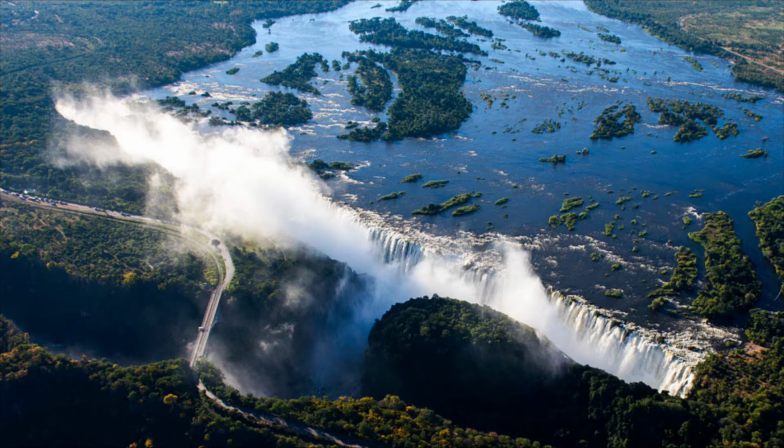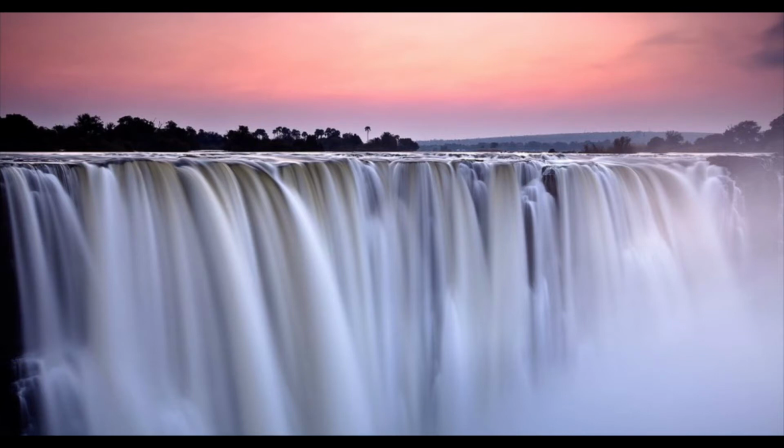Victoria Falls is southern Africa's waterfall. It's among the greatest in the world, and it's located along the Zambezi River. It straddles the borders between Zambia and Zimbabwe. The water plunges some 355 feet down.